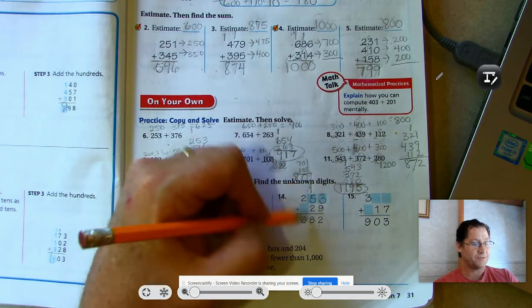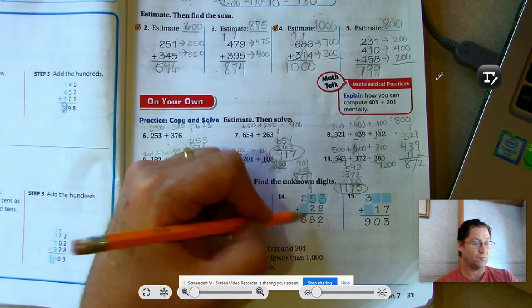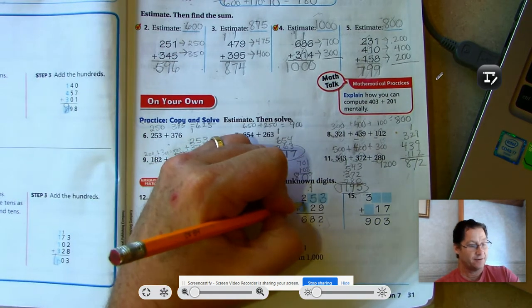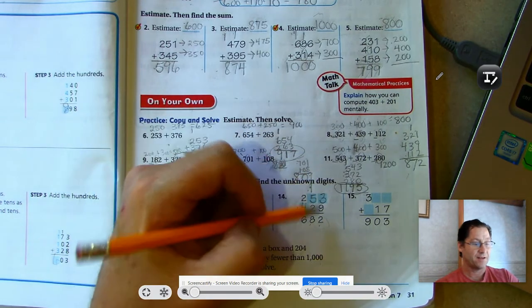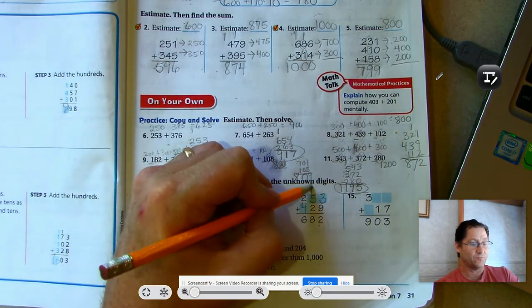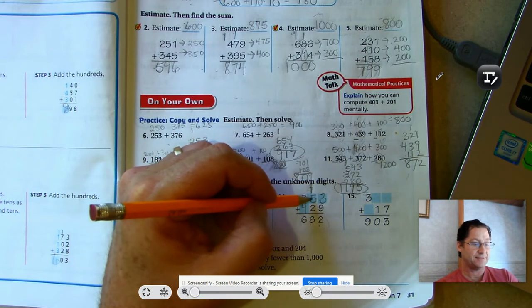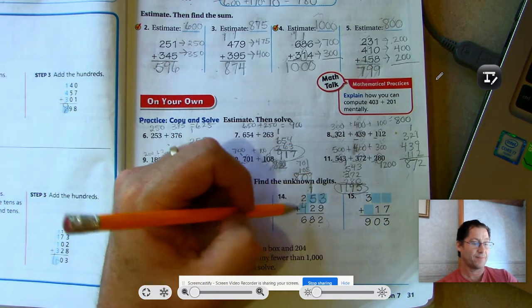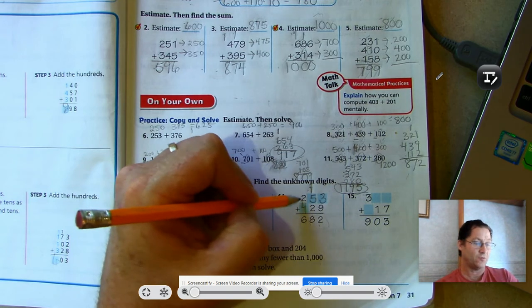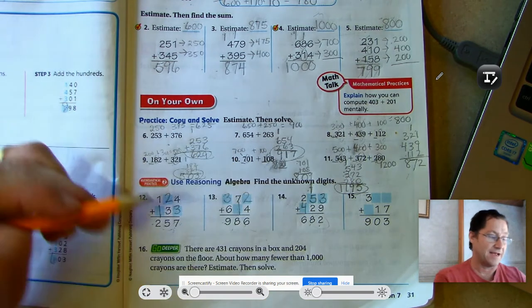I don't have to regroup the tens as hundreds. So 2 plus what is 600? 400. 9 and 3 is 12. Regroup as 1 ten and 2 ones. Add up the tens, 5, 6, 7, 8. And then move to the hundreds. 400 plus 200 is 600. So that is the correct answer.